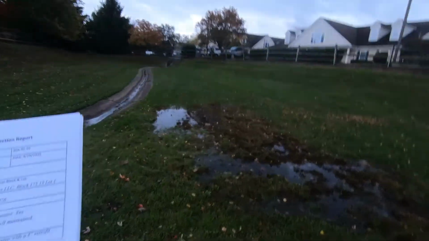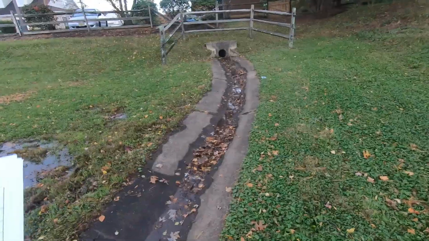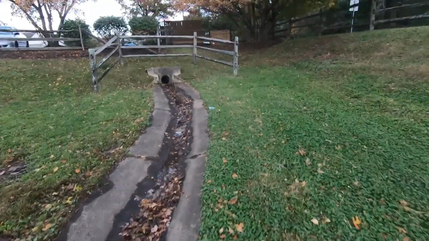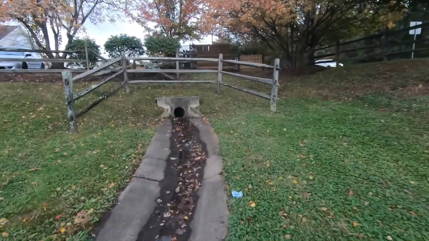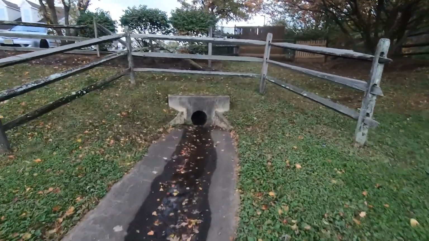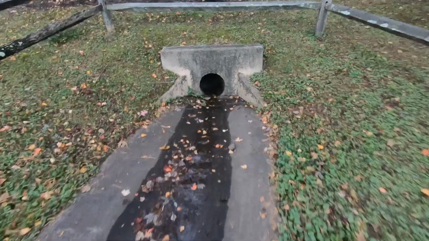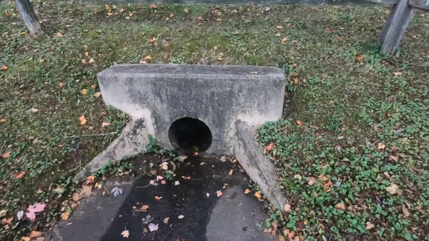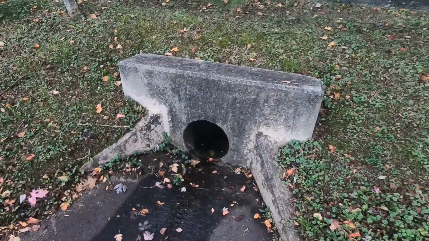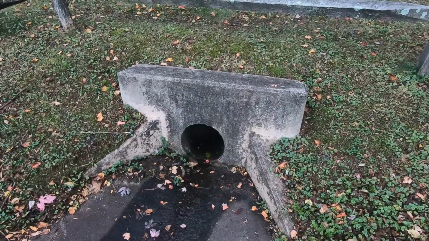All right, after you're looking at your general observations, you're going to look for the inlets, where the water's coming into the basin. So what I would do is come over here, take a large-scale picture, and then maybe take a close-up of the actual inlet structure. I'm basically looking for signs of breakage, damage, corrosion, rusting.